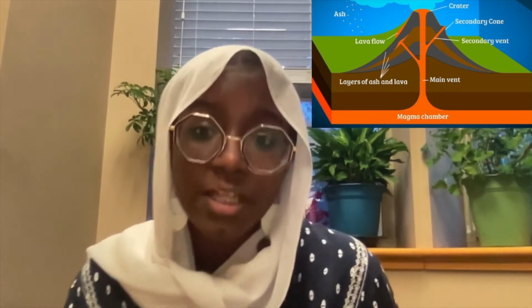Volcanoes are essentially openings in the Earth's crust and mantle. To be more specific, volcanoes result from the movement of tectonic plates. You might be asking, what are tectonic plates? One way to think about them is like patches of quilts connected together. Tectonic plates are connected pieces of the Earth's crust.